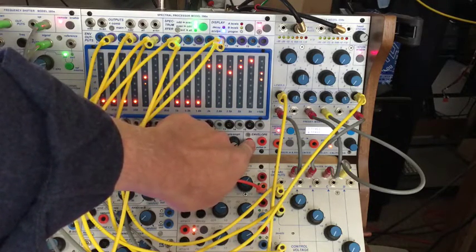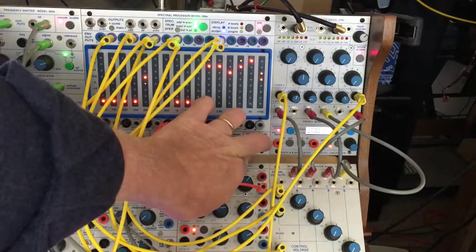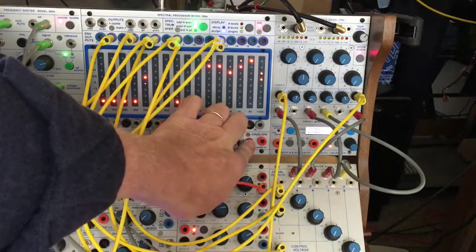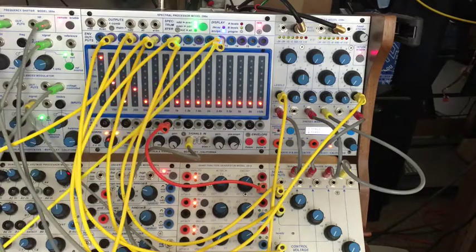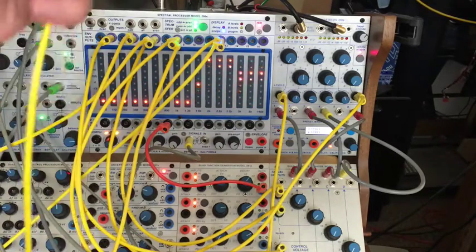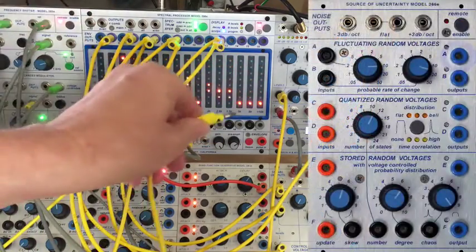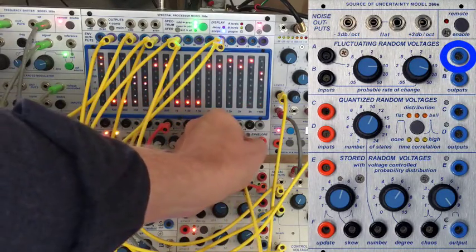Now I could send either a periodic pulse here or a random one. I'm coming out of the fluctuating random voltage, and we'll see what that does.